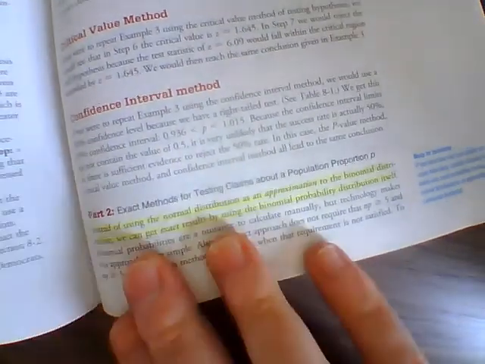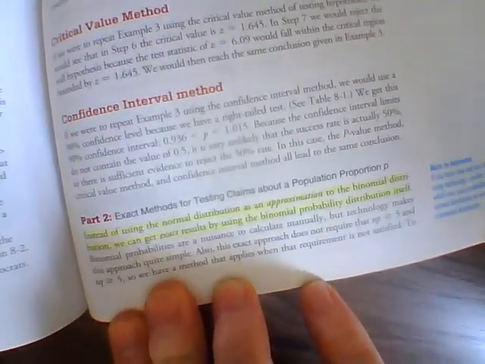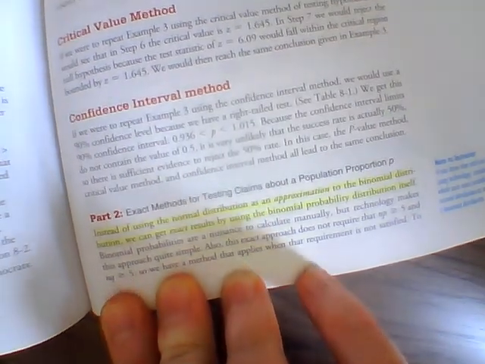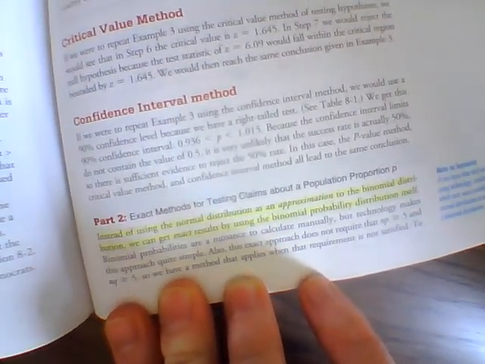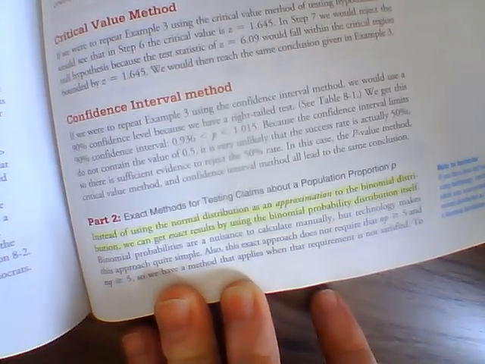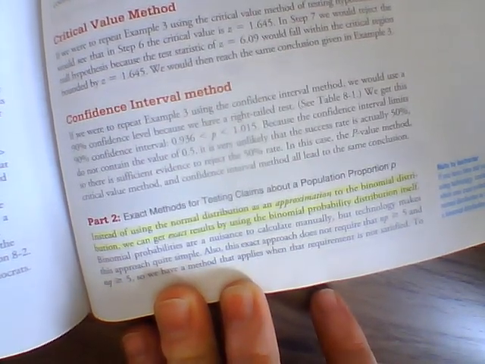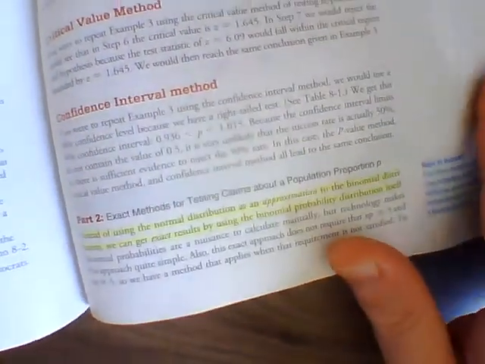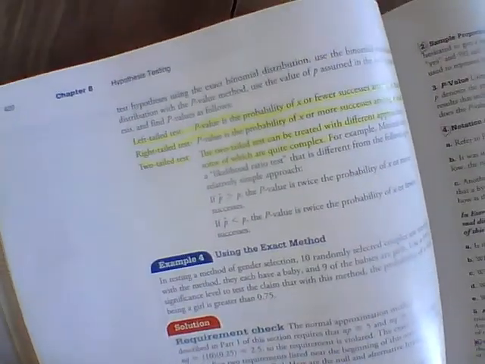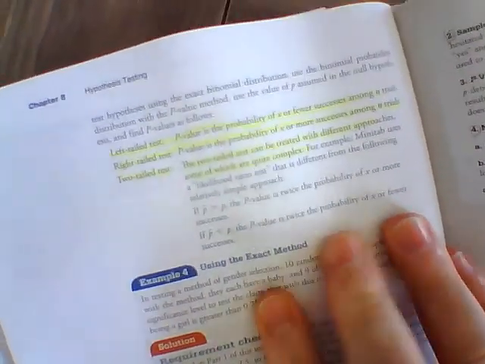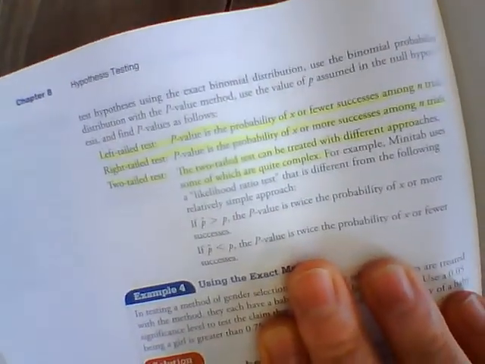Part 2 here, they also talk about the exact method for testing claims about a population proportion p. Notice that instead of using the normal distribution as an approximation to a binomial distribution, we can get exact results by using the binomial probability distribution itself. So once again, looking at that left tail, right tail, two tail.